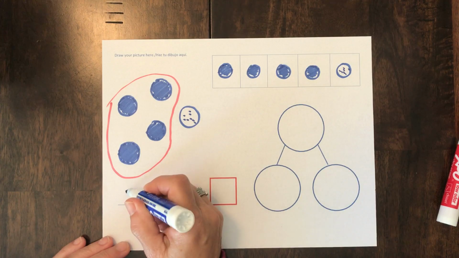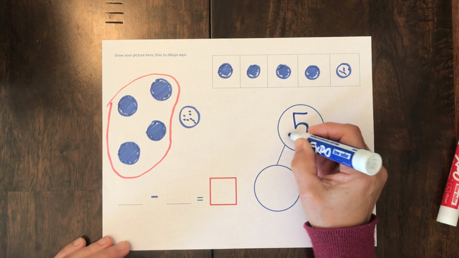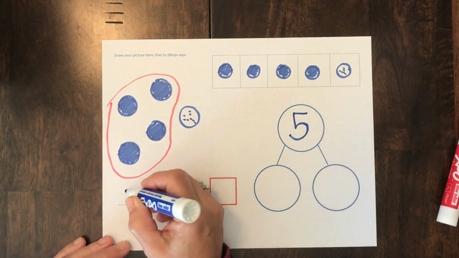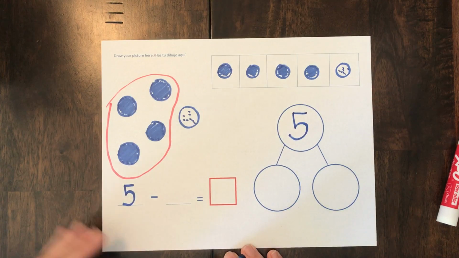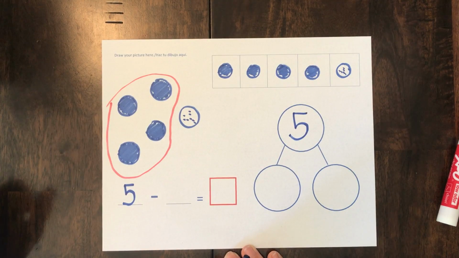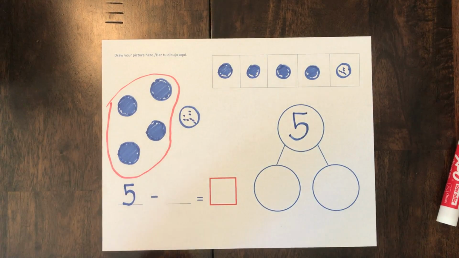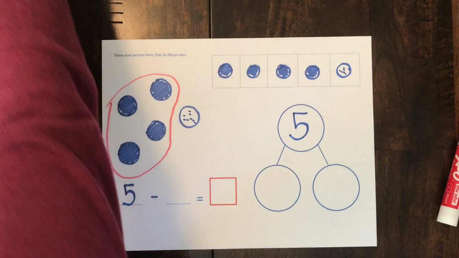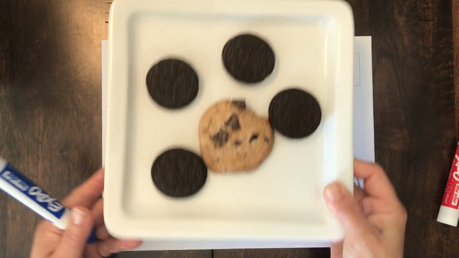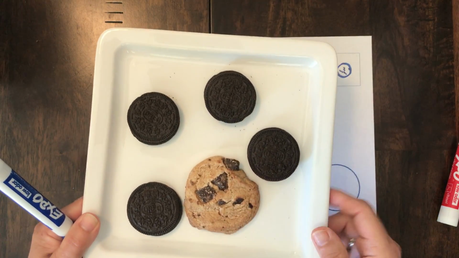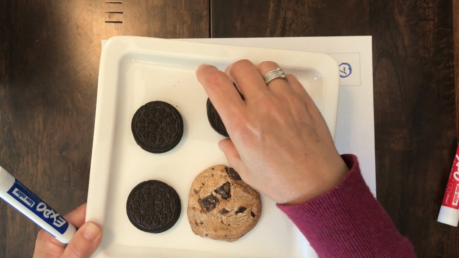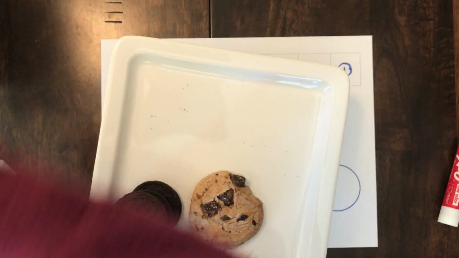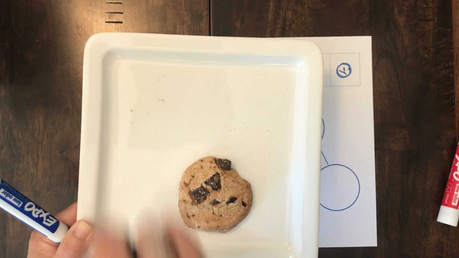So 5 cookies, that's my whole. So I'm starting with 5. And then I knew that 4 of them were Oreos. And I solved the other part by taking those away, right? If you look at my plate again, I had 5 cookies, and when I took away the part that I knew, my 4, it left me with just 1.